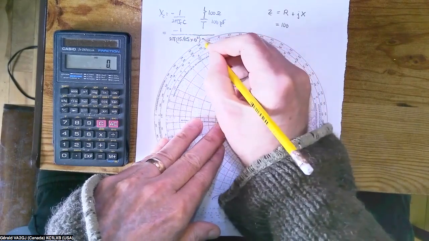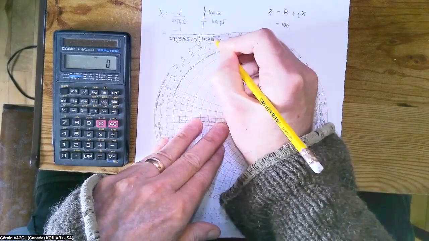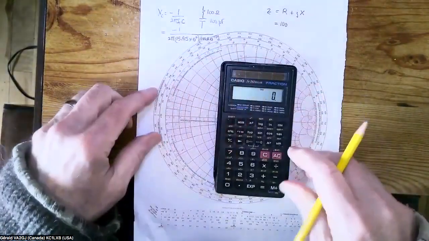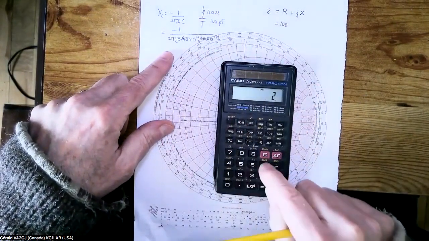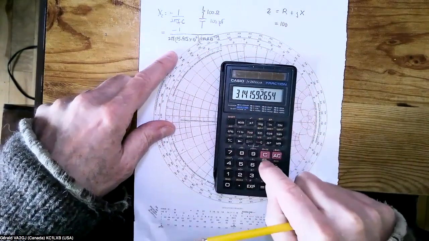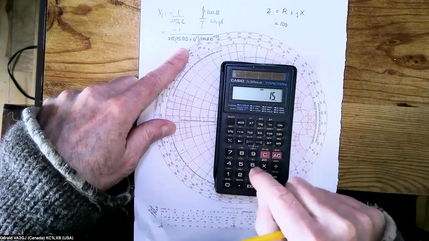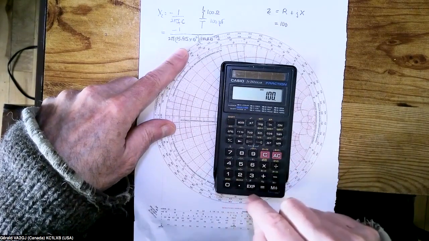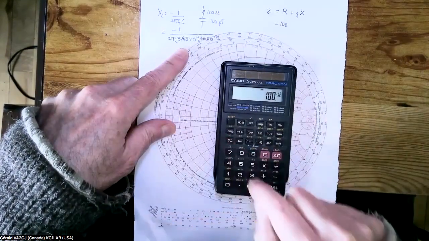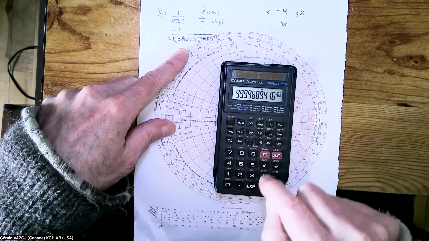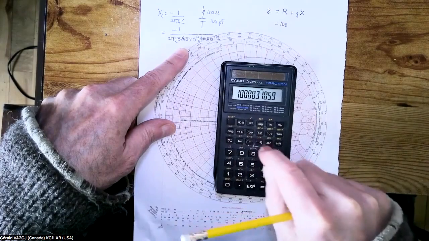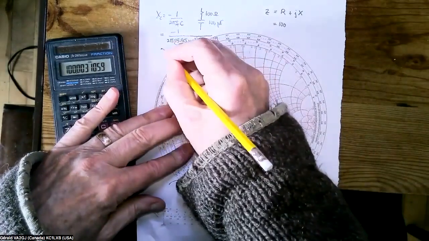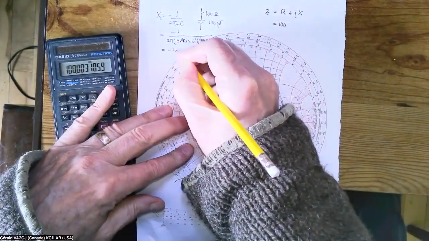The capacitor value is 100 picofarads. So we'll do this calculation. I'll work out the denominator: 2 times pi times 15.915 exponent 6 times 100 exponent 12, minus, equals, then I take the reciprocal to give me 100. So the reactance is minus 100 ohms.